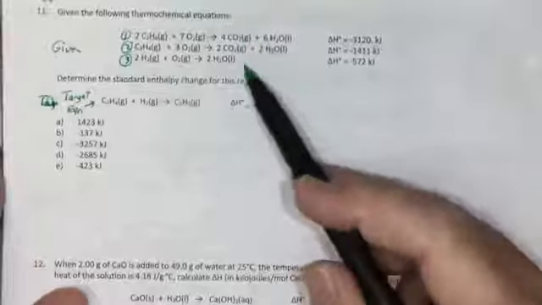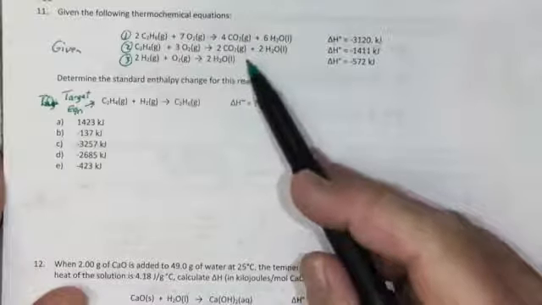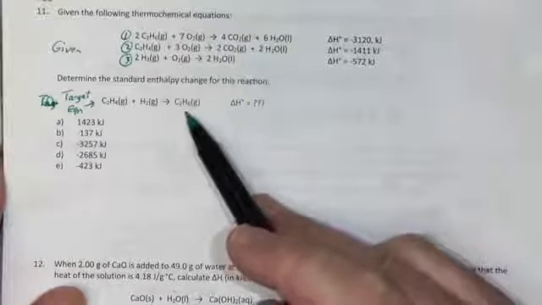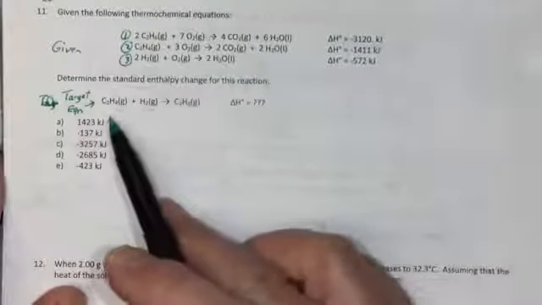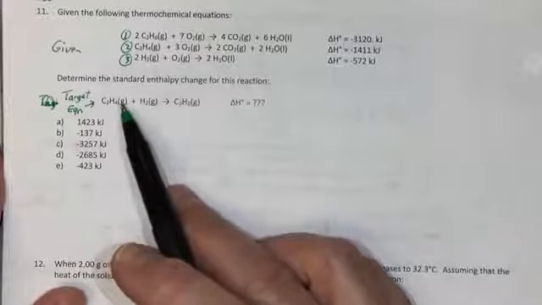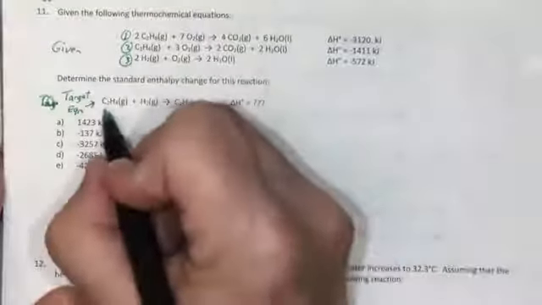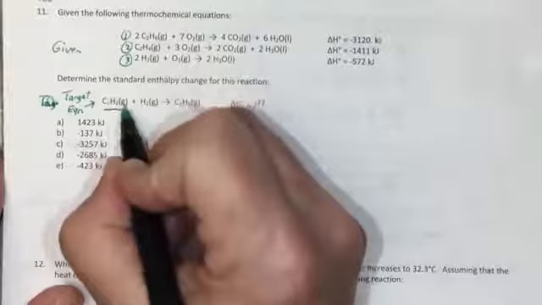Let me just number these, number 1, number 2, number 3. And the goal is you want to manipulate these equations so that when you add them together, you get the target equation. And here's how you do it. Focus on the target equation. I need 1 mole of C2H4 on the reactant side.